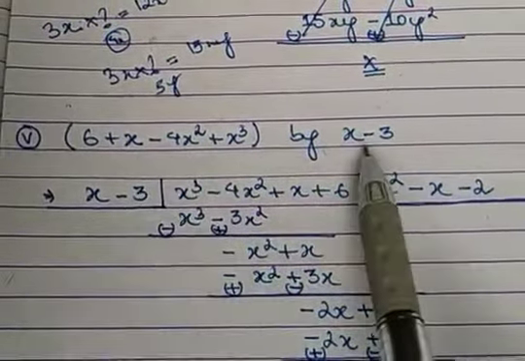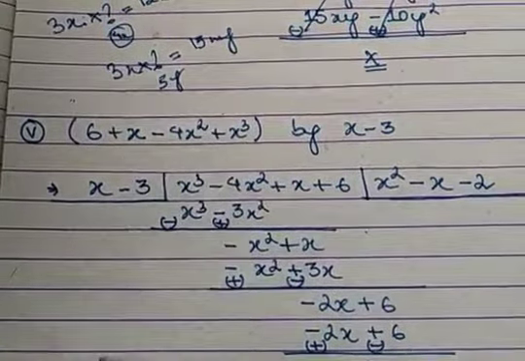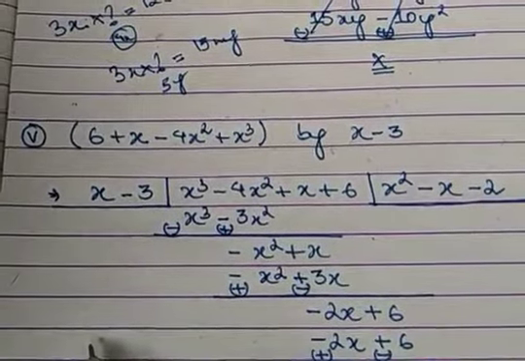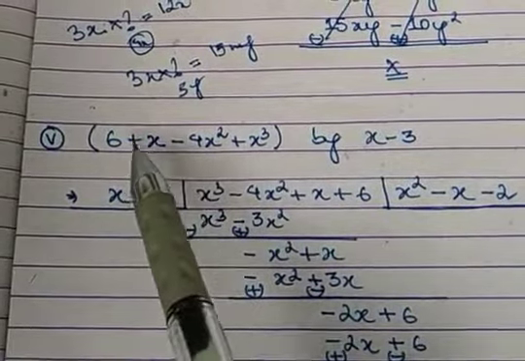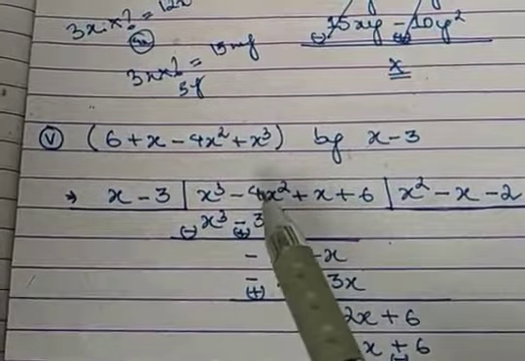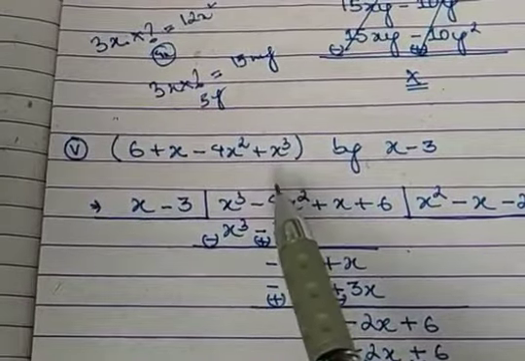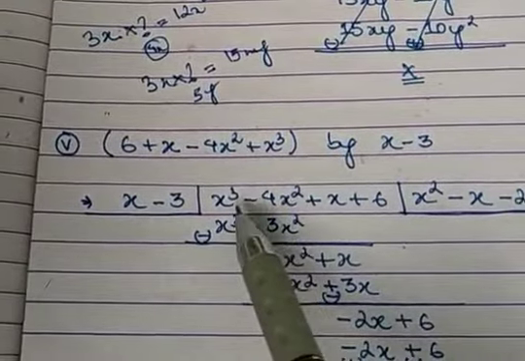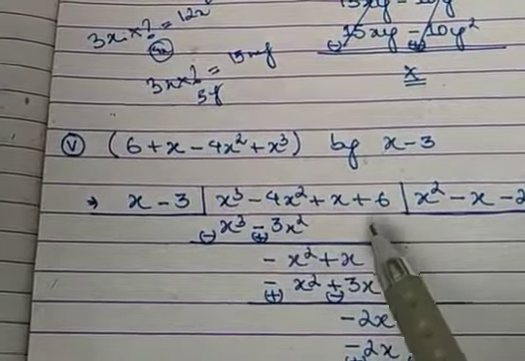Now again, see this one, what did I say previously? We got just one variable in here, x, isn't it? And this question was not given in the standard form. Instead, it was given in exactly the opposite of the standard form. See, the powers are rising, so increasing, isn't it? How are we supposed to write in the standard form? The powers should be in decreasing order. That is why I have arranged the terms in here: x cubed minus 4x squared plus 6.